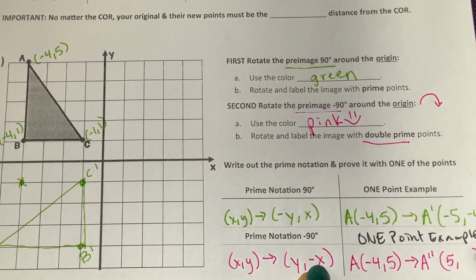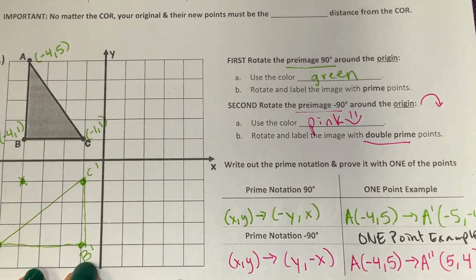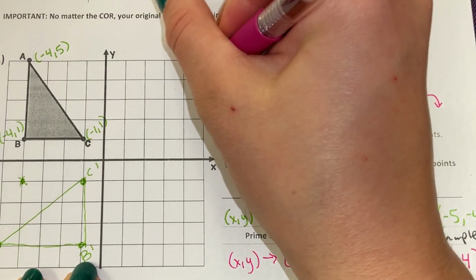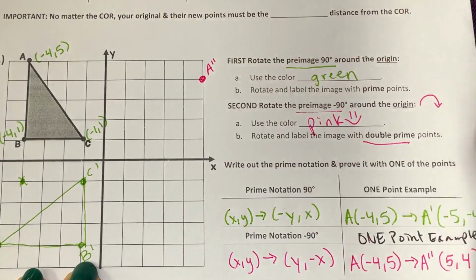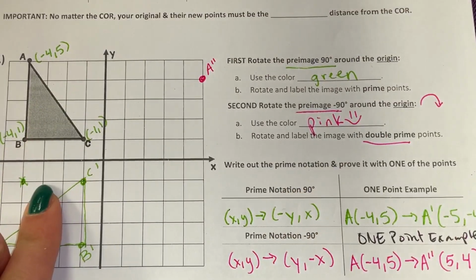So this becomes a +4. So I'm gonna graph that right now. So we have 5, comma 4. So here's A double prime, because it says to rotate from the pre-image, the original one. Okay, so we did that.